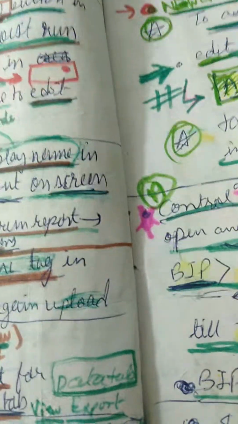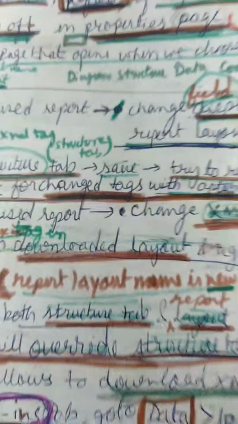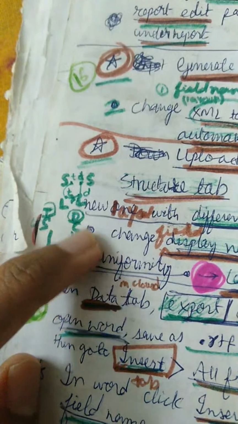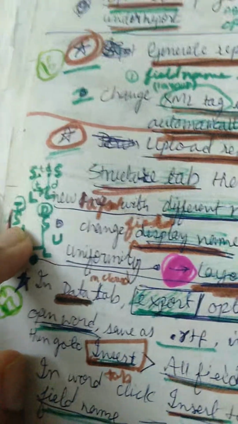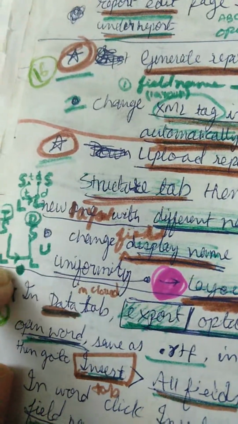First of all, we need to change the XML tag and the display name. Here we need to change the display name and the tag first of all at the structure level. Later, once both are changed, we can go to the layout.